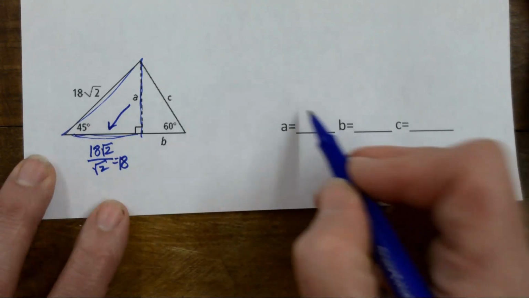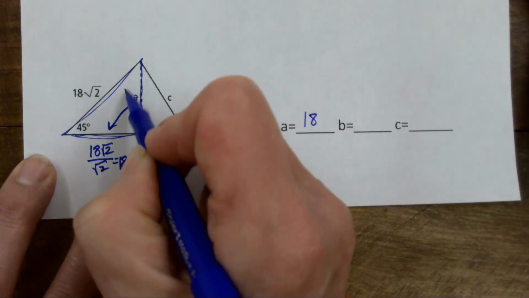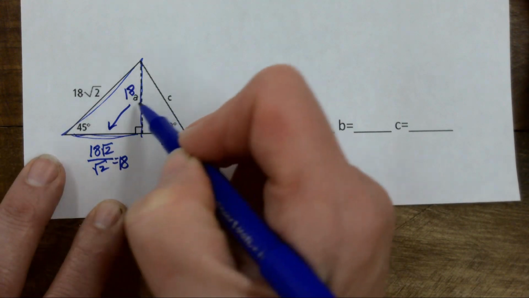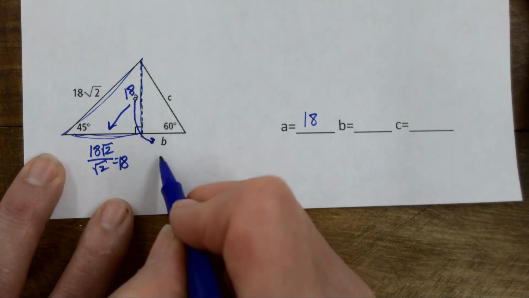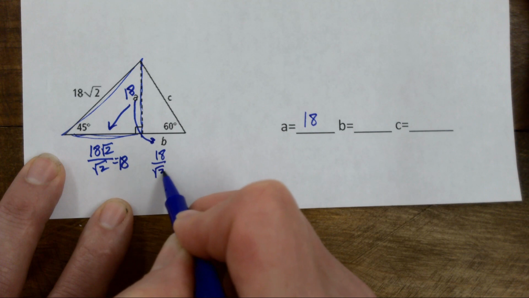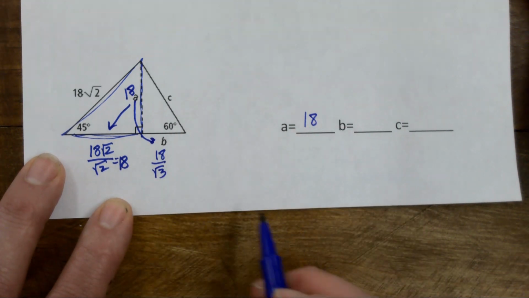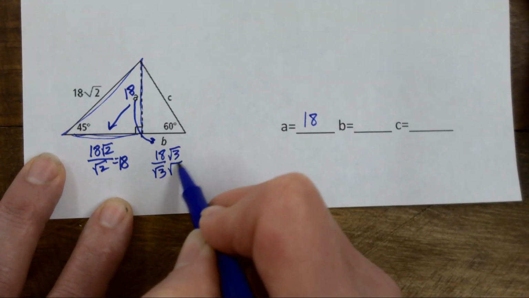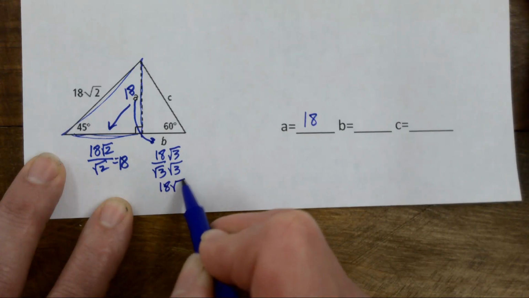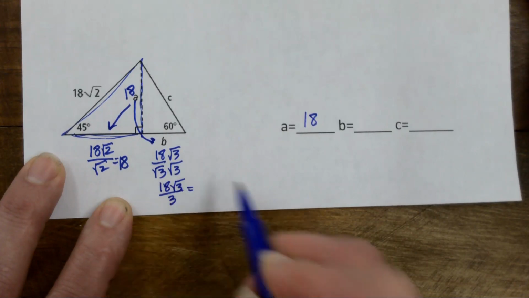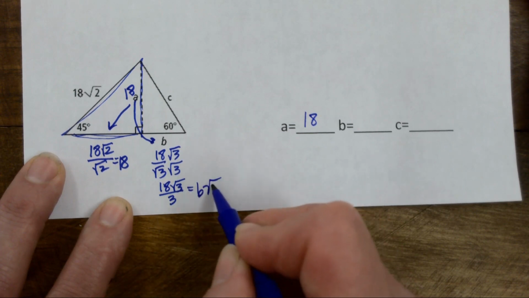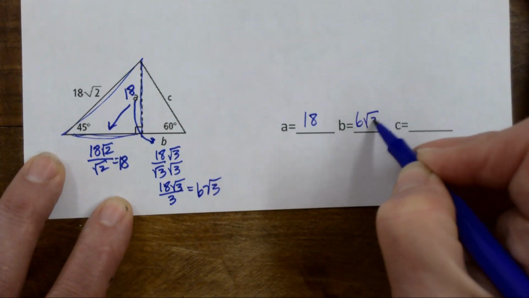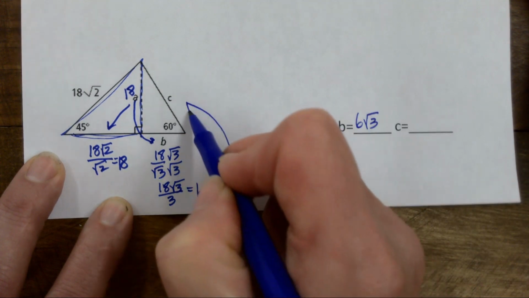So now I have A is 18. That makes this long side 18. How do I get to B? 18 divided by the square root of 3. Perfect. Can I leave it like this? Nope. Rationalize the denominator. I get 18 times the square root of 3 over 3. Can I simplify that? What does it simplify down to? 6 times the square root of 3. That goes next to that. How do I get up to C?